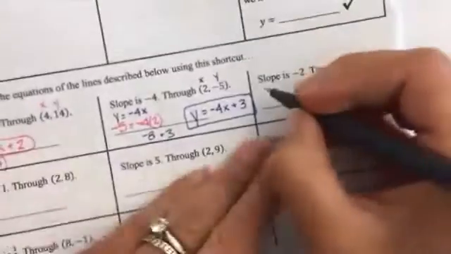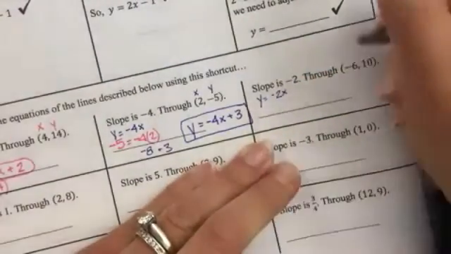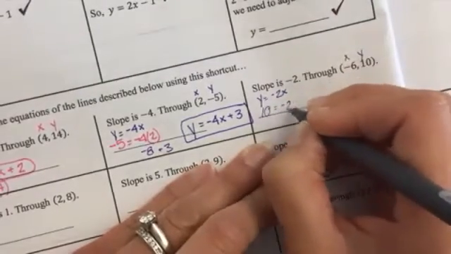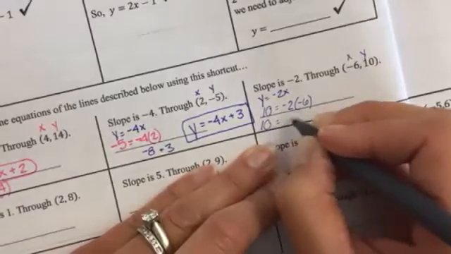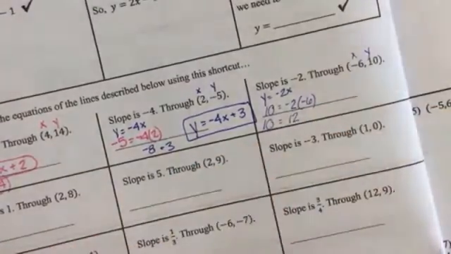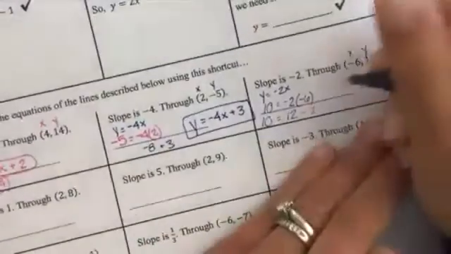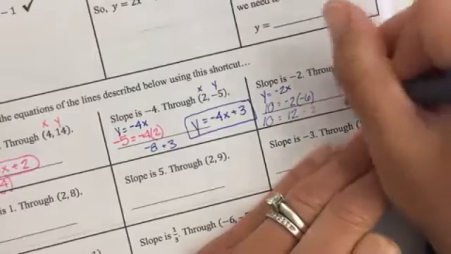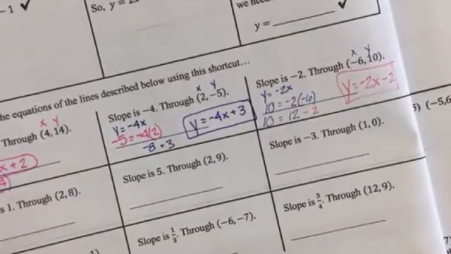Again, y equals negative 2x. My y is 10 and my x is negative 6. So 10 equals 12. Well, what would I have to do to the 12 to get 10? Minus 2. So this would be y equals negative 2x minus 2. Do you guys see what I'm doing?